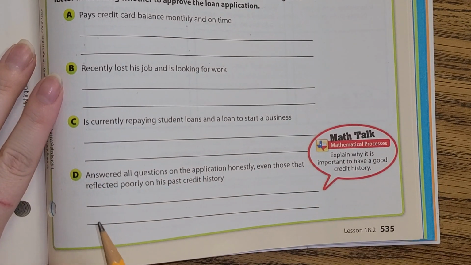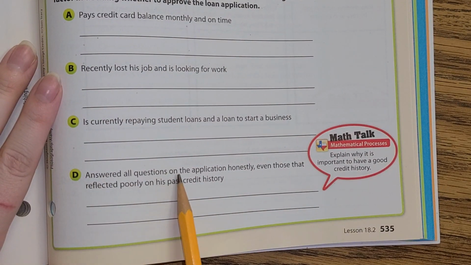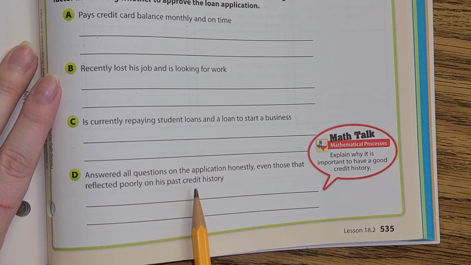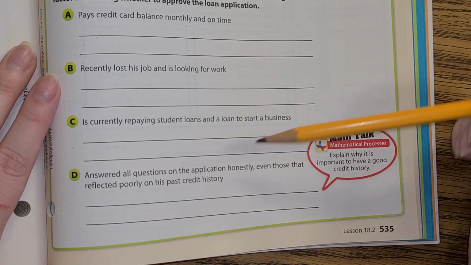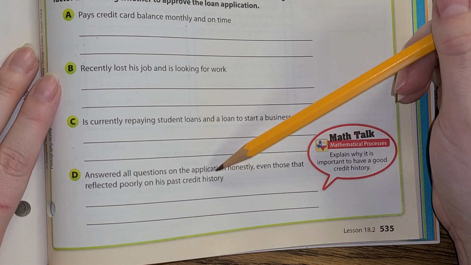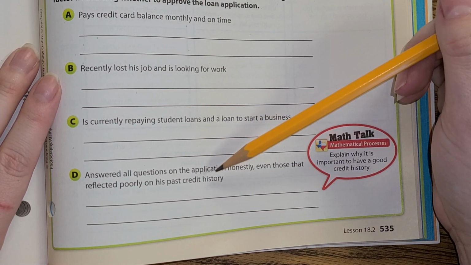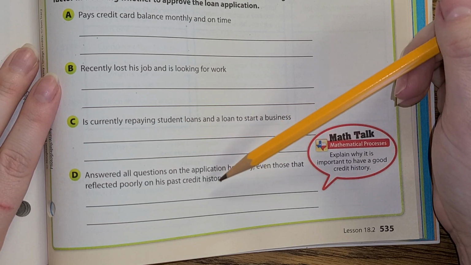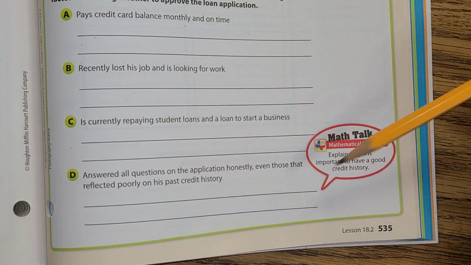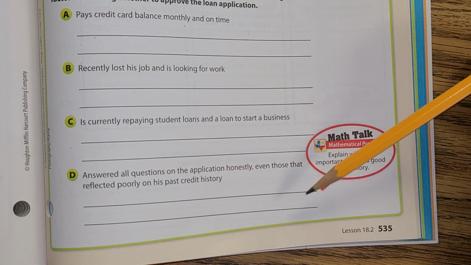Lastly, he answered all questions on the application honestly, even those that reflected poorly on his past credit history. So when they're looking at this and they're seeing, okay, he was honest, even about the things that weren't so good, is that something that would be positive or negative? Okay. And then you need to explain.